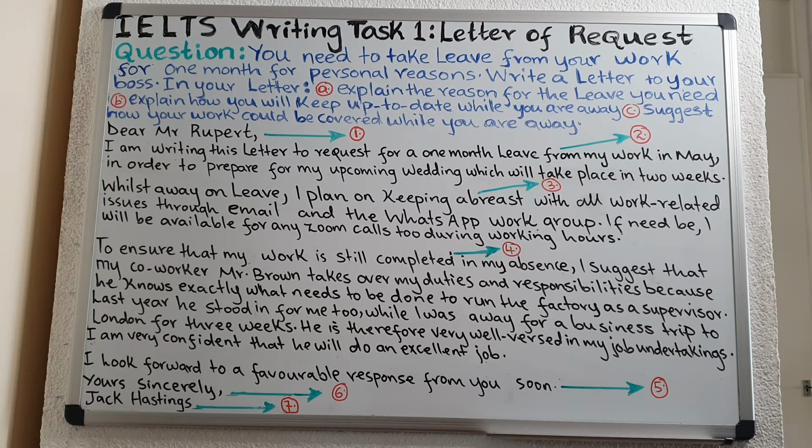In step 3, we are going to address the second point that IELTS wants us to include in the letter, and that is B. Explain how you will keep up to date while you're away. So while you're away from work, how will you keep up to date with what is going on there?